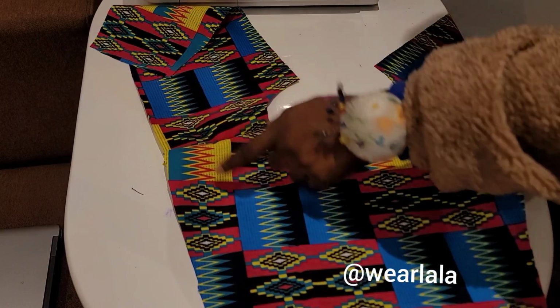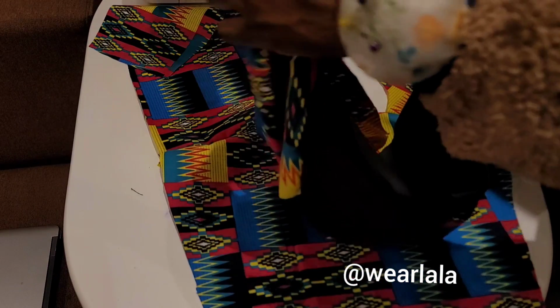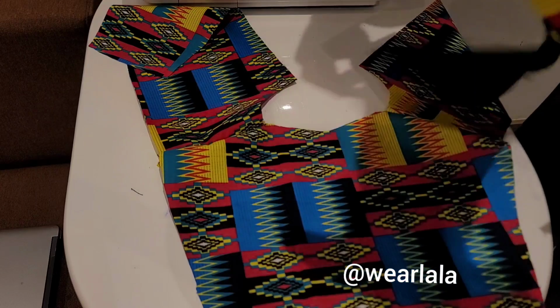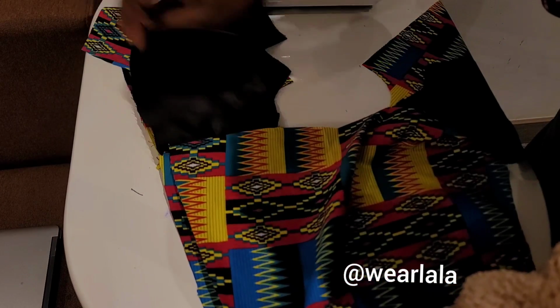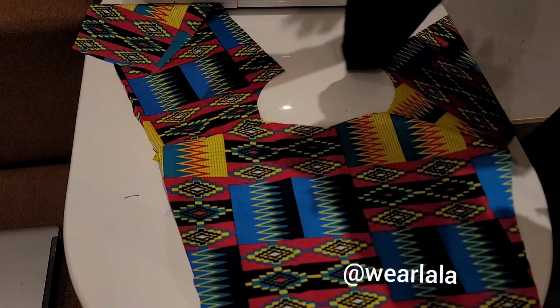Okay, and yeah, I've also done the same thing for the lining. Okay, so when you do it like this, they're going to have a very clean finish. This is also my lining. I've joined it at the shoulder. So the next step now is to make right side face right side.